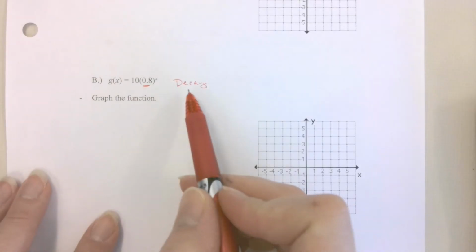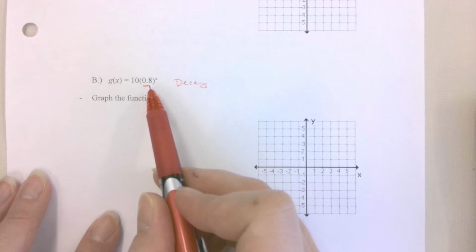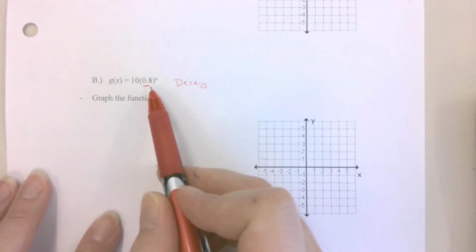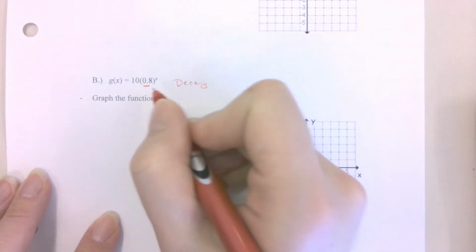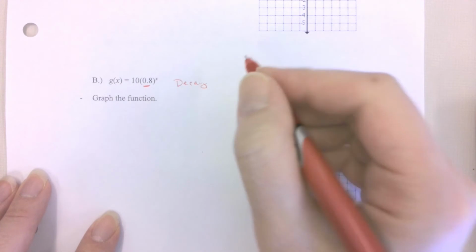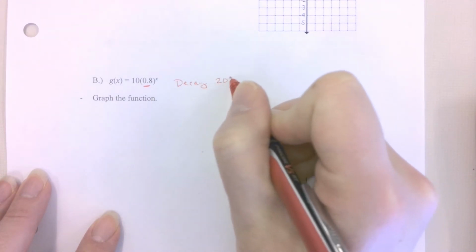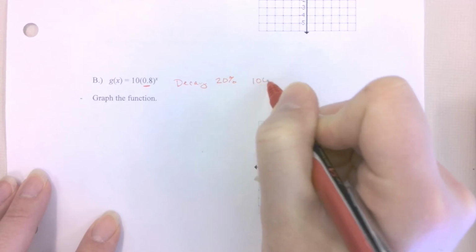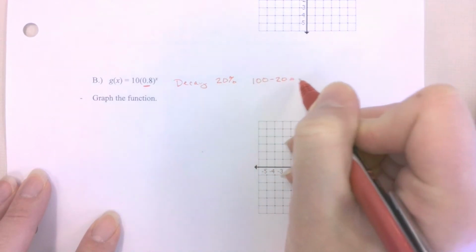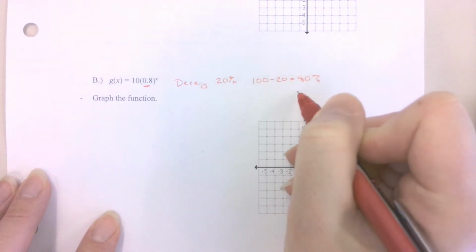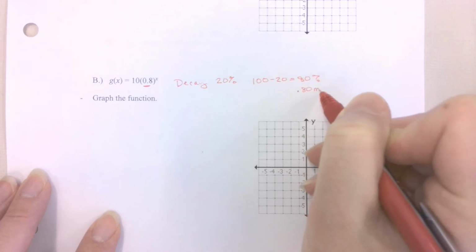All right, so I know it's decay because it's 0.8. It's less than 1. Between 0 and 1, we have decay. When we have this 0.8, it's what's left, what's remaining. So I know that this 0.8 was out of 100%. So if I go back, that meant the decay was 20%, because if I take 100 minus 20, I get 80%. And that is my multiplier.